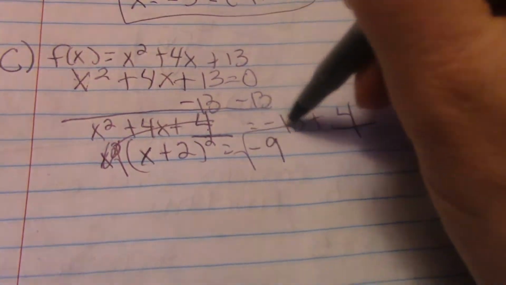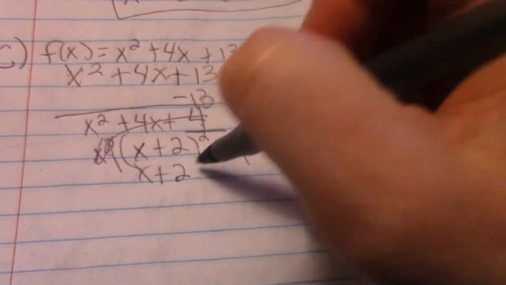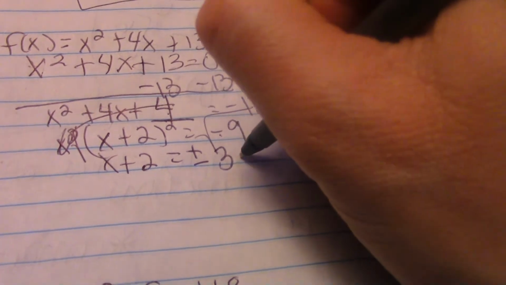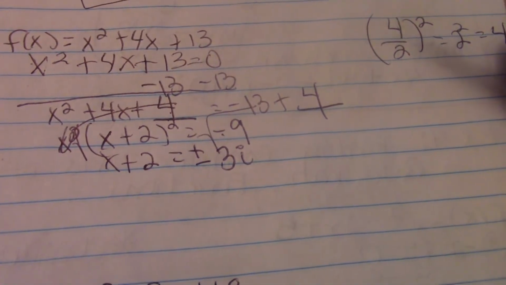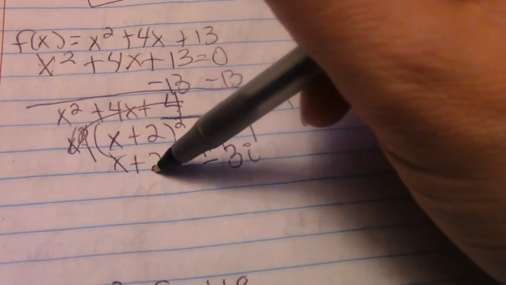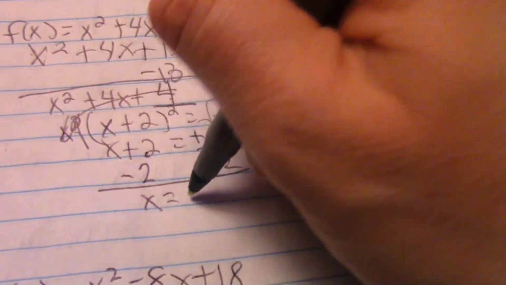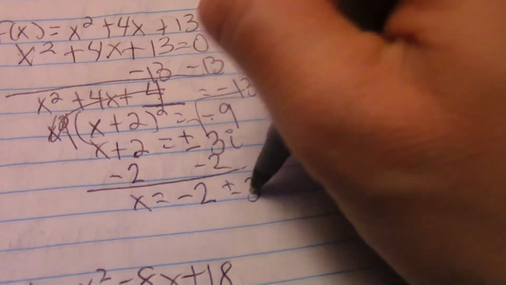Square root both sides. x plus 2 equals, 9 is a perfect square, square root of 9 is 3, so plus or minus 3, but that negative comes out as an i. One more step, we can't leave that 2 there because it's not solved for x yet. So x equals negative 2 plus or minus 3i.